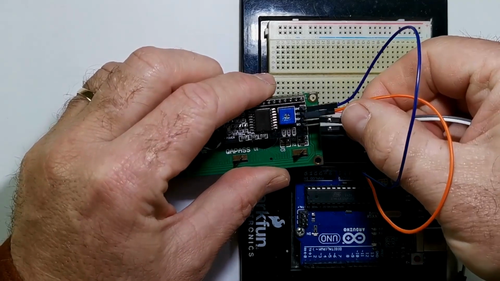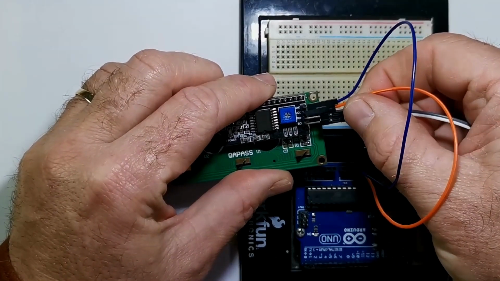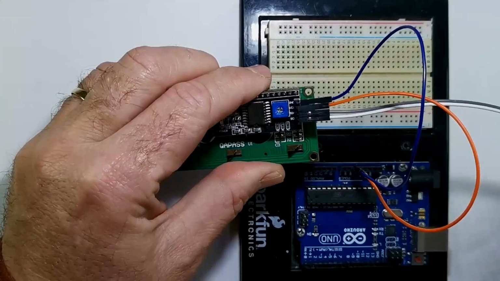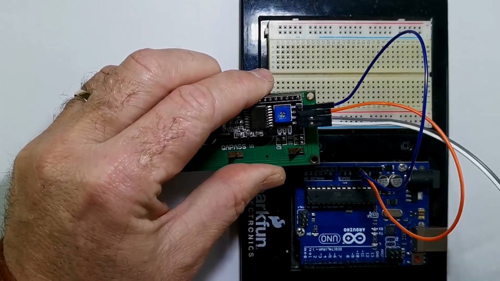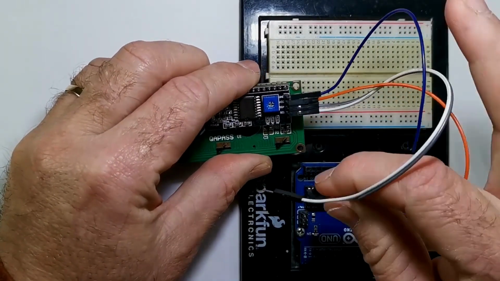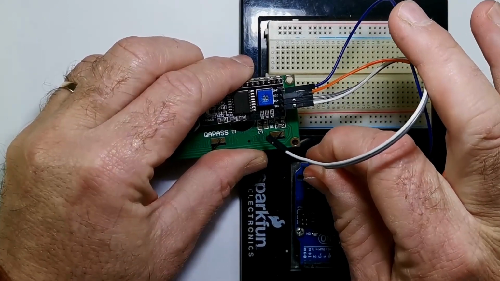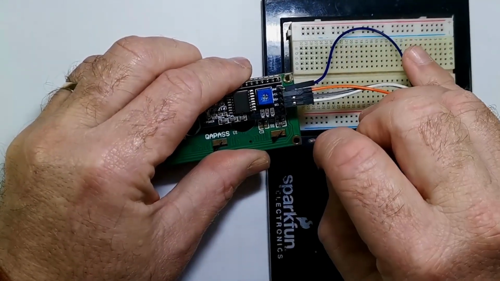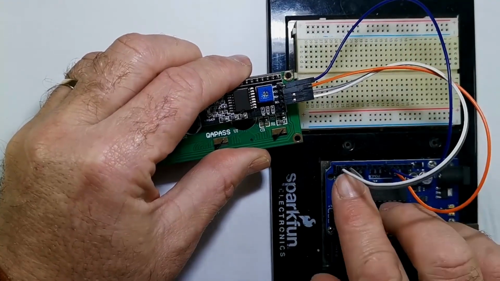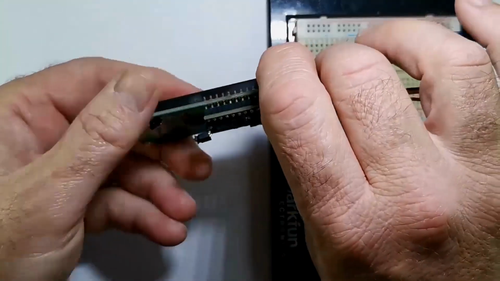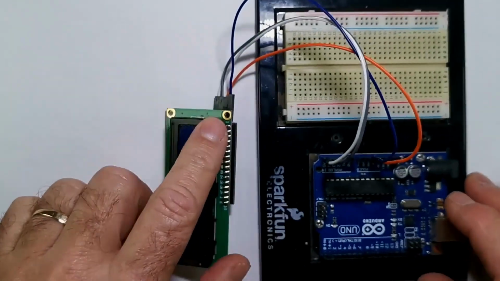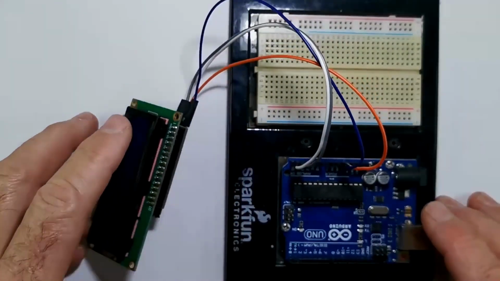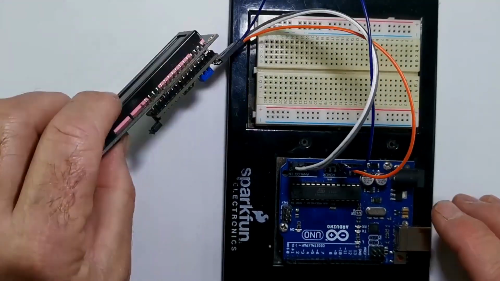Now our data line is going to A4, and our clock line is going to A5 on the Arduino. Just push it in there, and there we are finished with our coupling of our LCD display.